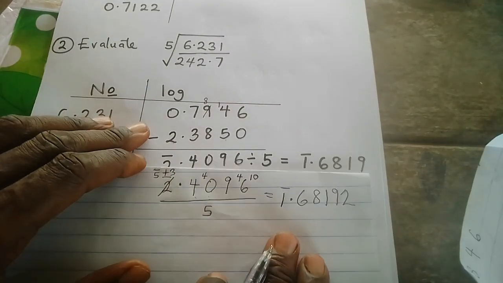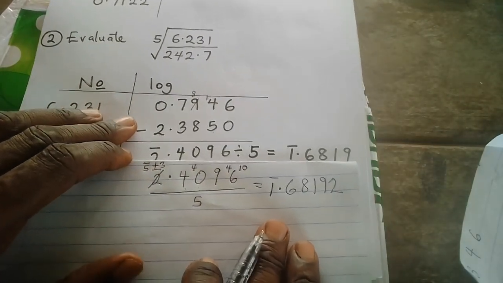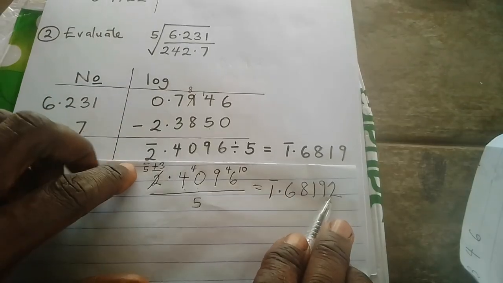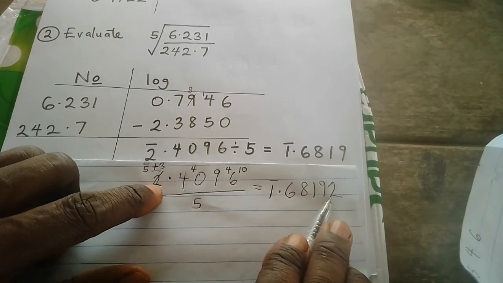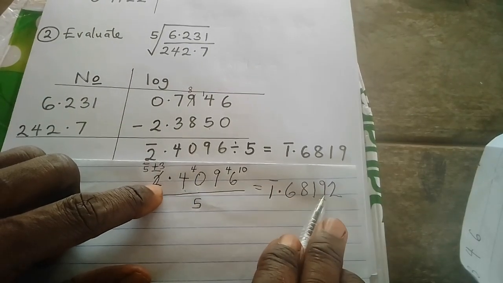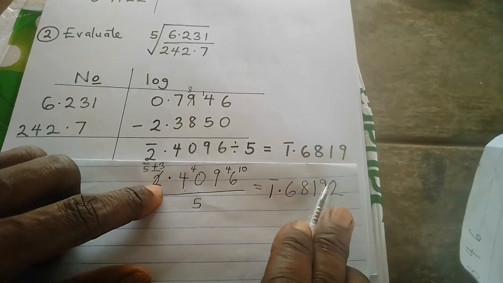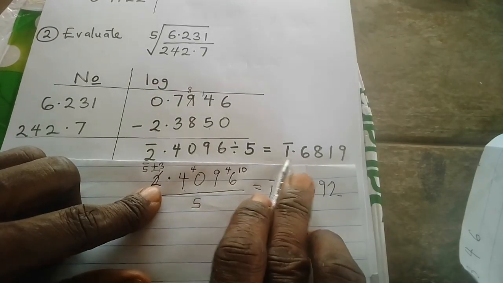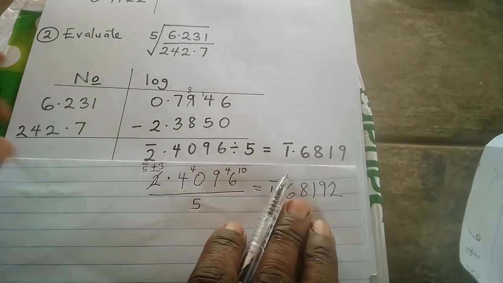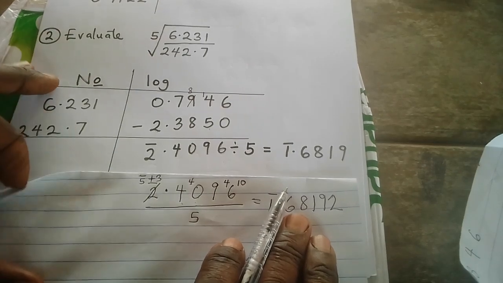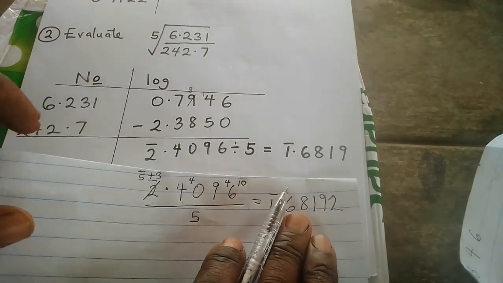So, because you are working in decimal in a 4-figure table, this should be to 4 decimal places. So, 1, 2, 3, 4, the next number is not up to 5. You can easily cut it off. So, you have bar 1.6819. Bar 1.6819. So, you now look for the antilog.